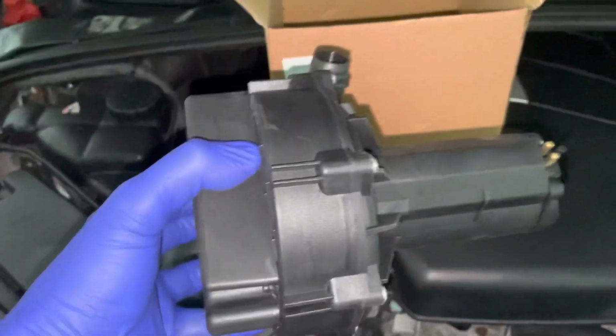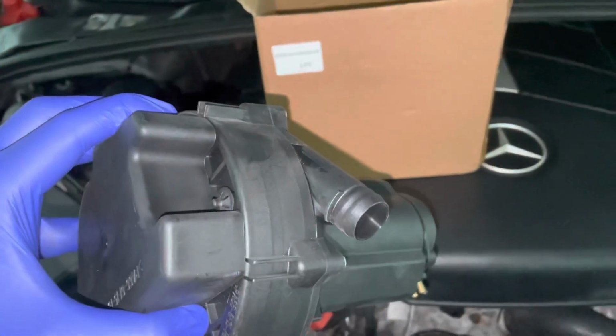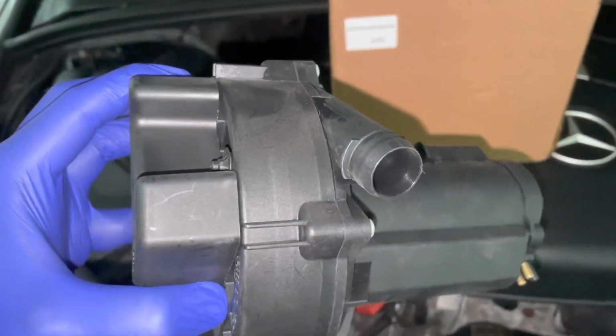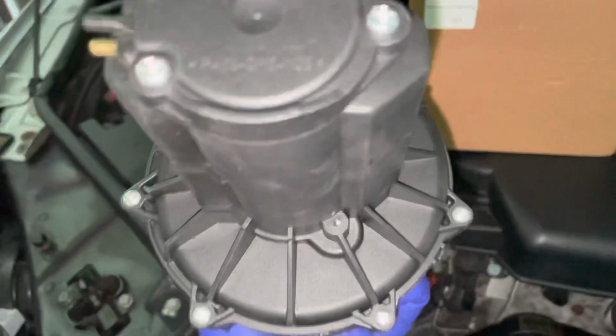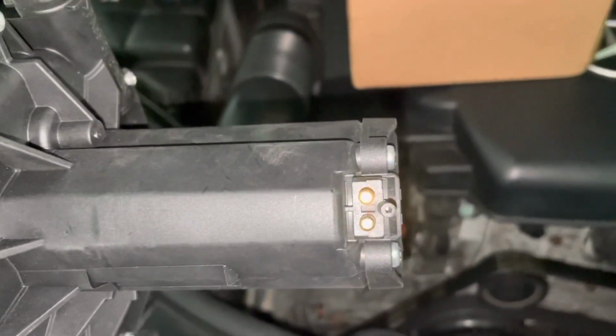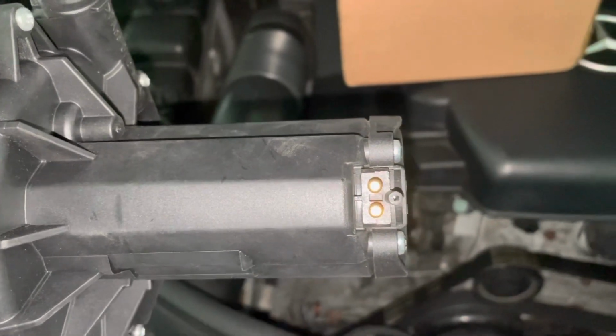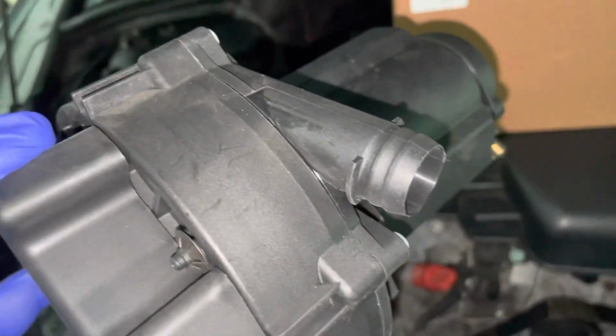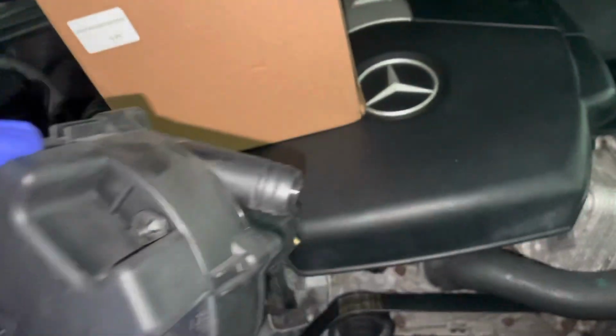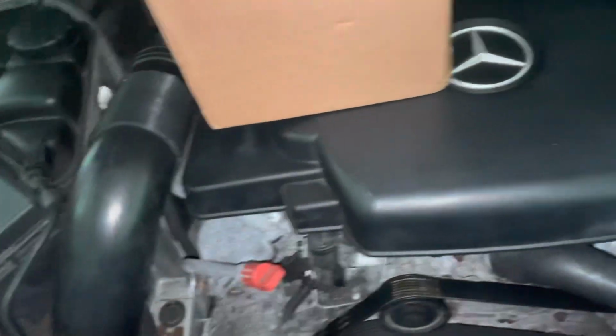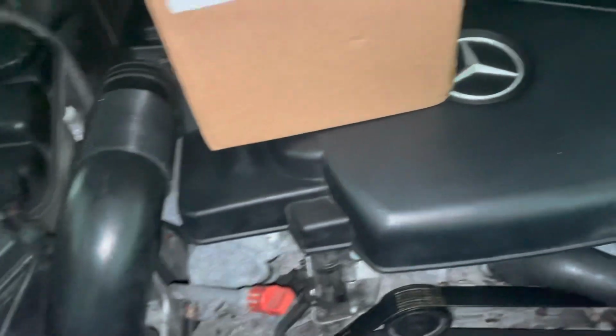So this is the secondary air pump right here. It has one hose coming over here. Then there's another line. By the way, these 2 pins right here are the electrical connection. So it only takes just one hose right here, and then this hose passes through a different area going into the engine area. Now, where is that located?